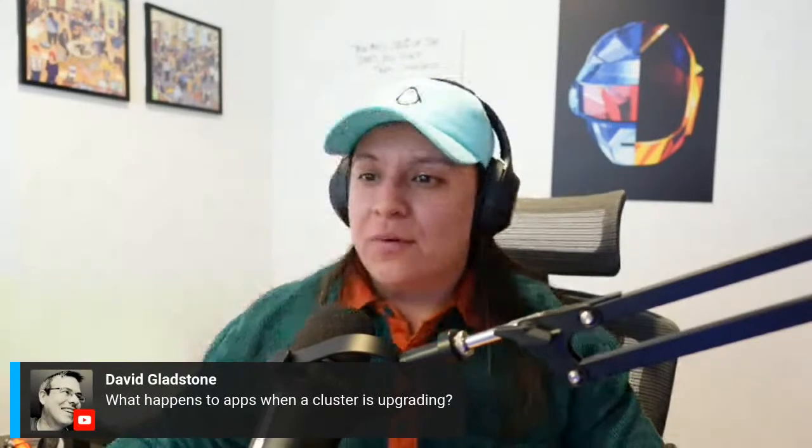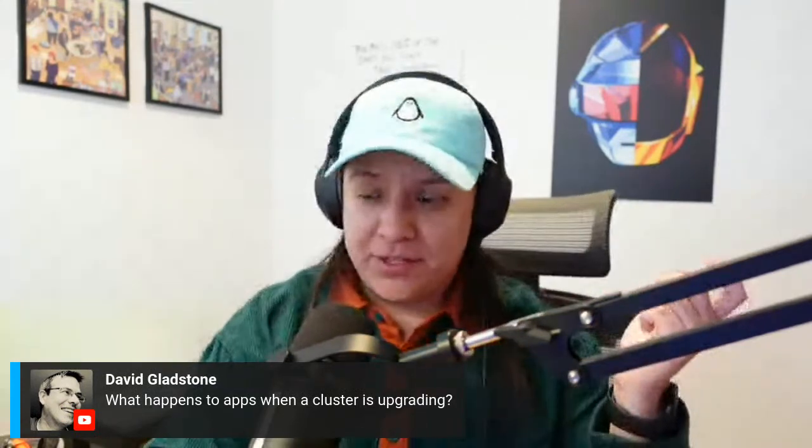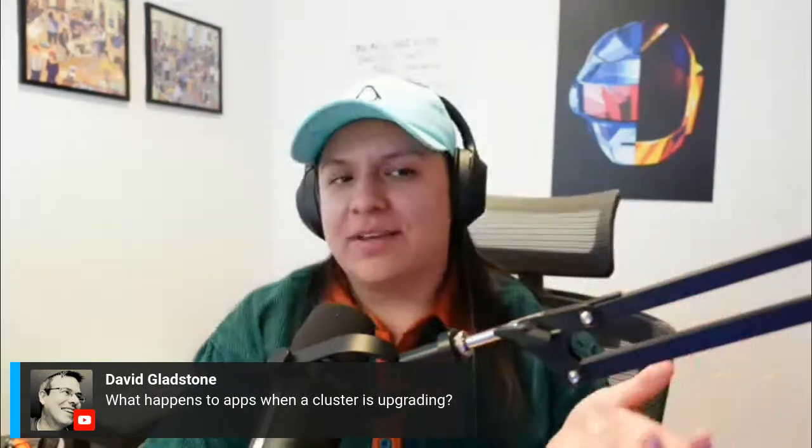What happens to apps when a cluster is upgrading? So you'll essentially have to plan for downtime, and understand how you want to manage previous versions as well. When you're upgrading, you'll also have to think about staging them. If you have just one instance of your app and you go to update it, then your app is going to be offline while it's updating. Kubernetes itself won't eliminate downtime. You still have to plan for that, if that makes any sense.